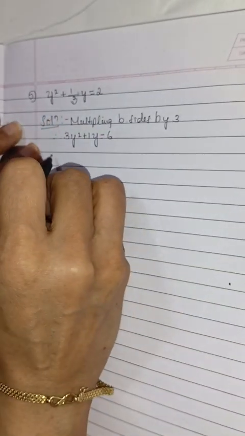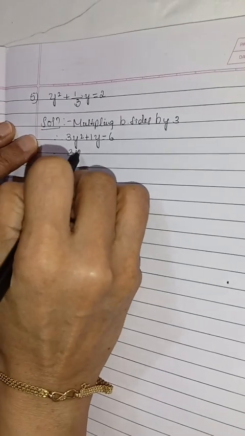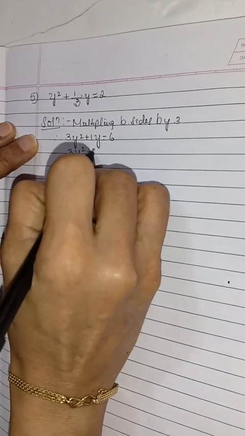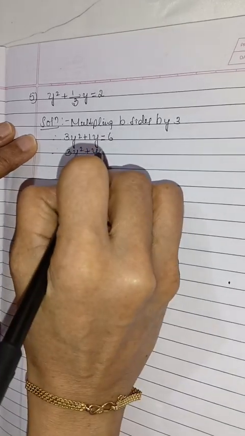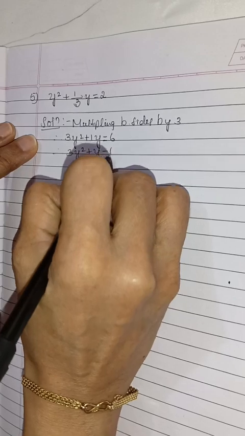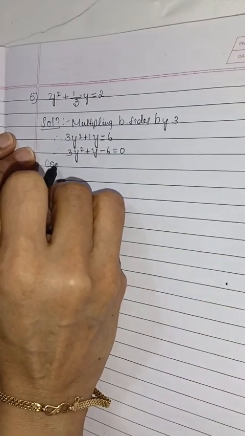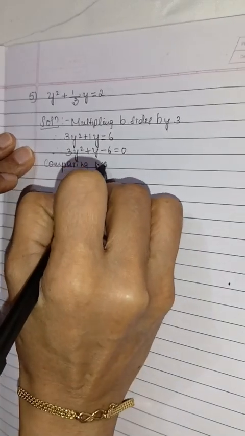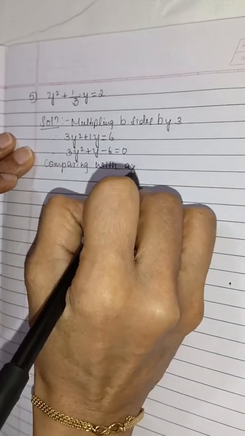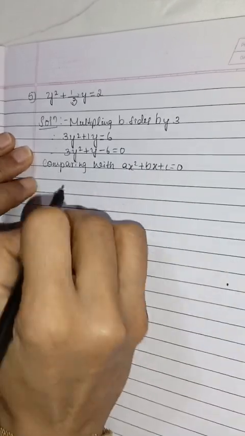Okay, therefore now write in the standard form, therefore 3y square plus y, this is here equal sign, so bring this 6 to the left hand side, becomes minus 6 equal to 0. So comparing with ax square plus bx plus c equal to 0.